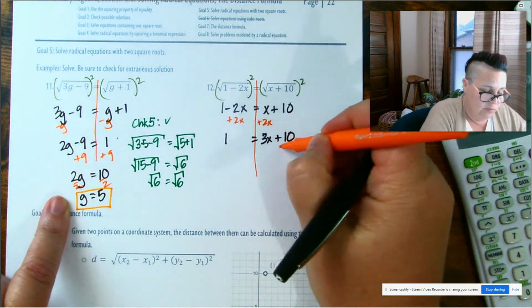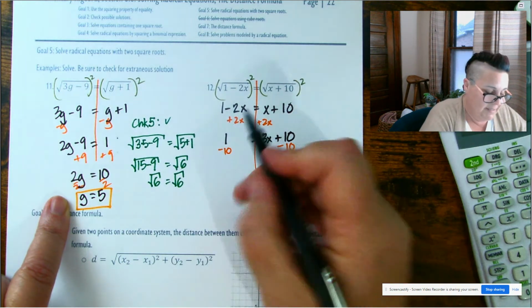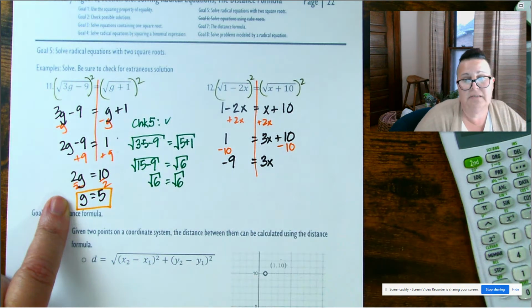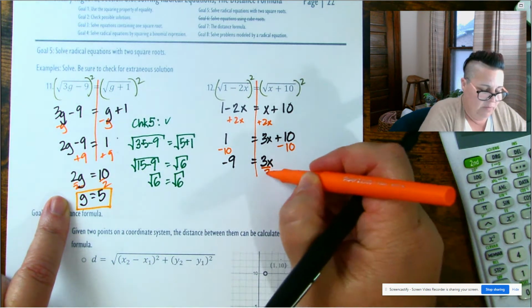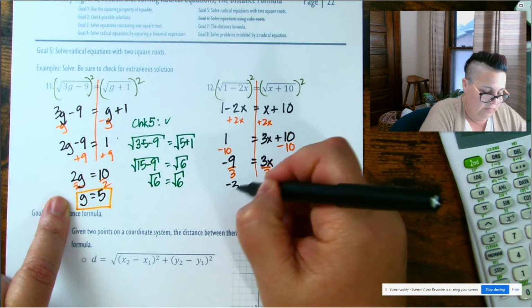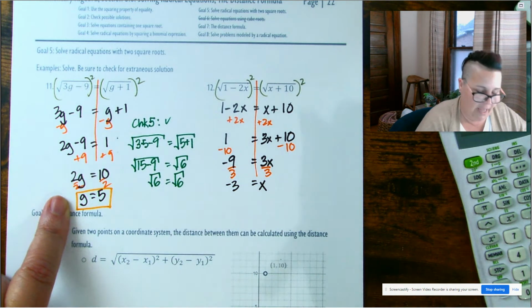Then I'm going to subtract 10 from both sides. 1 minus 10 is a negative 9 is equal to 3x. I'm going to divide both sides by 3. Negative 3 is equal to x. So I think I have the x value, but I need to check.